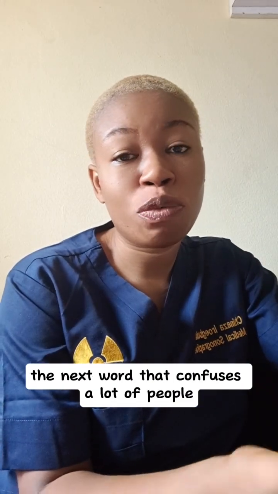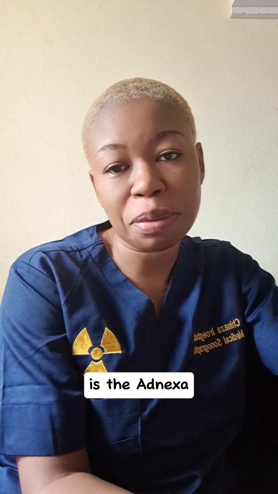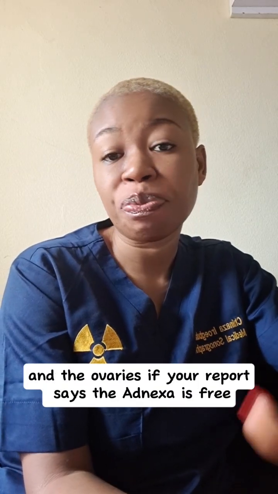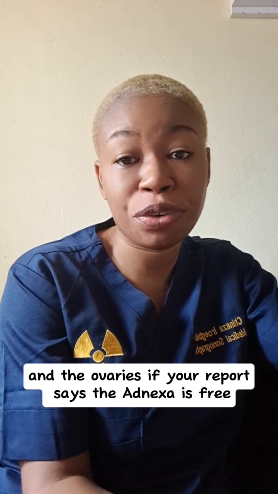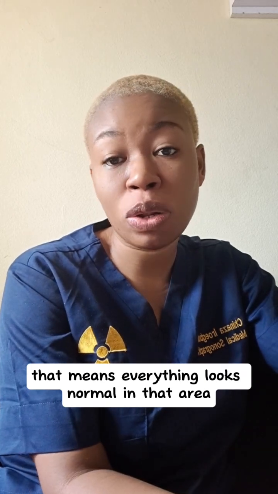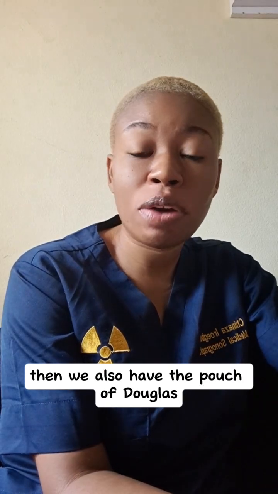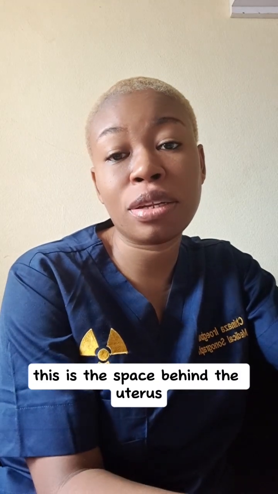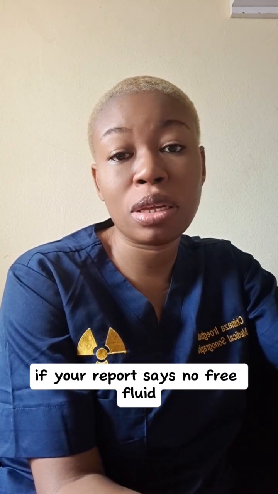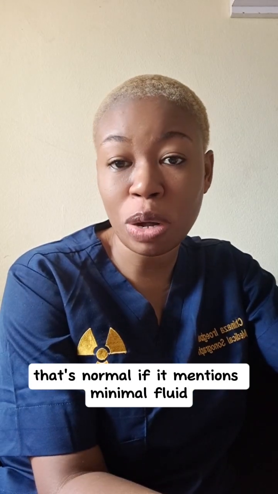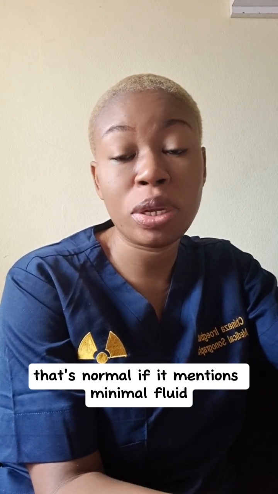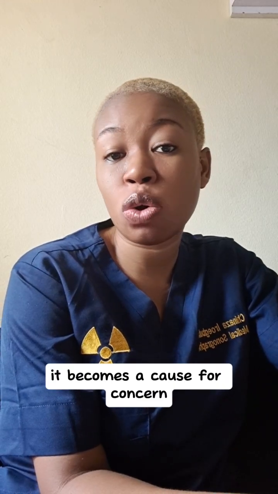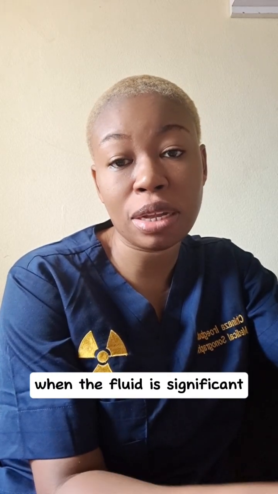The next word that confuses a lot of people is the adnexa. Adnexa simply refers to the area around the uterus and the ovaries. If your report says the adnexa is free, that means everything looks normal in that area. Then we also have the pouch of Douglas, also called POD. This is the space behind the uterus. If your report says no free fluid, that's normal. If it mentions minimal fluid, that can also be normal, especially around ovulation. It becomes a cause for concern when the fluid is significant.